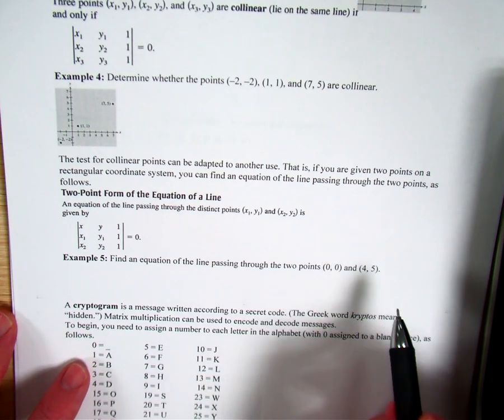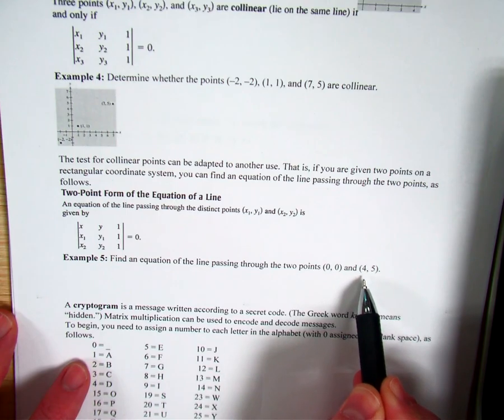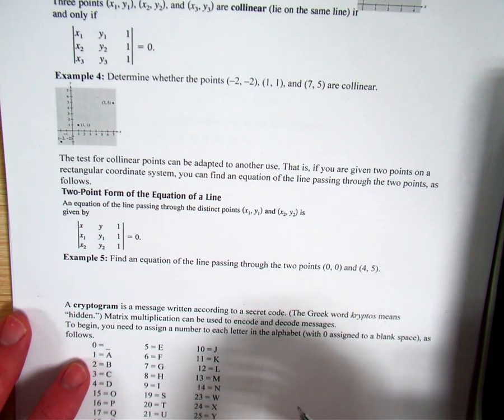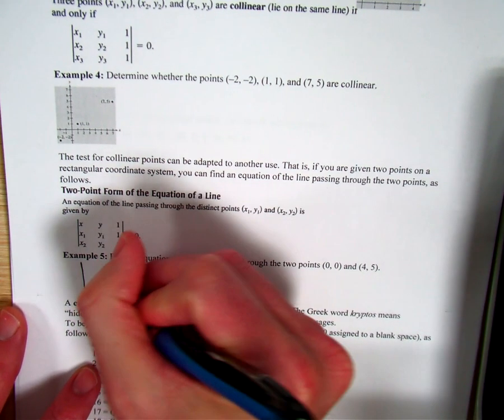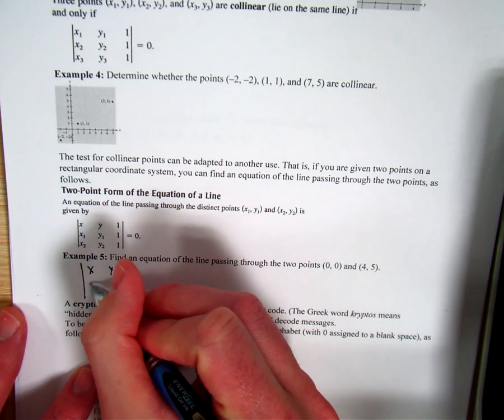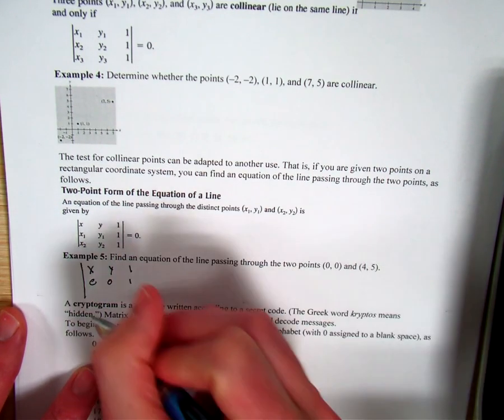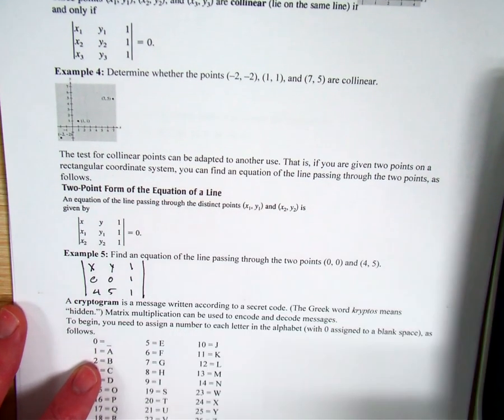So, if we had 0, 0, and 4, 5. Alright, you can see how they use x, y. So we're just going to leave that as x, y, 1. And then we'll have 0, 0 with a 1, and 4, 5 with a 1. Okay?